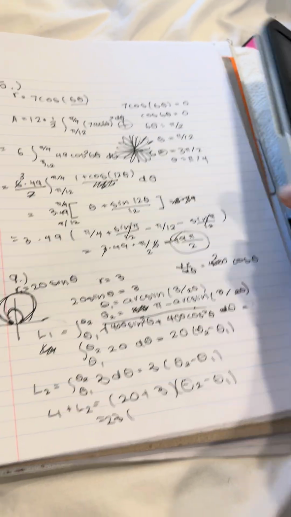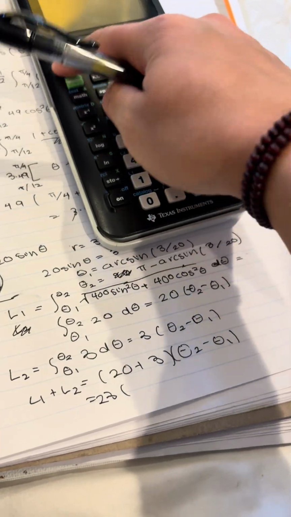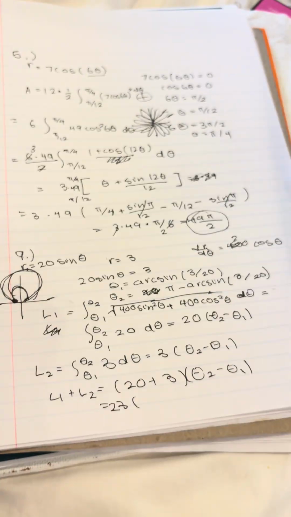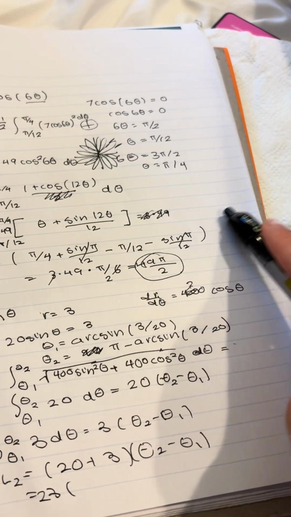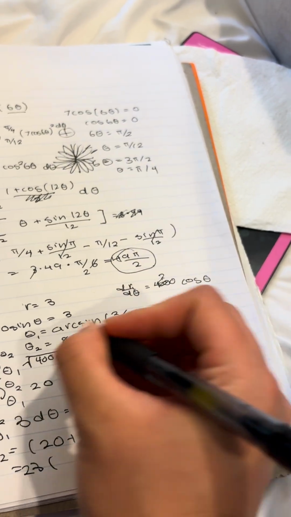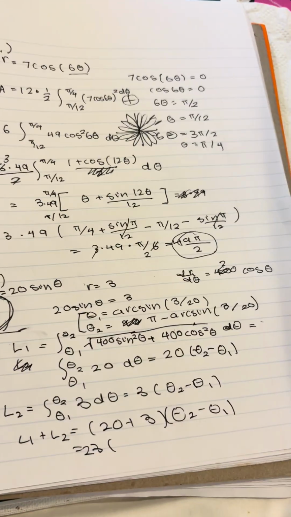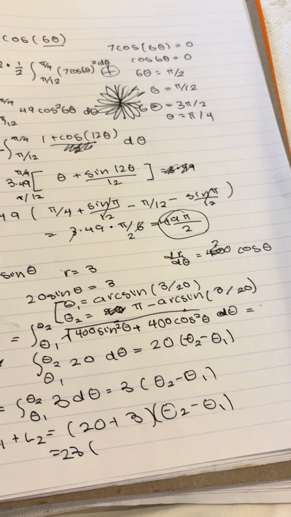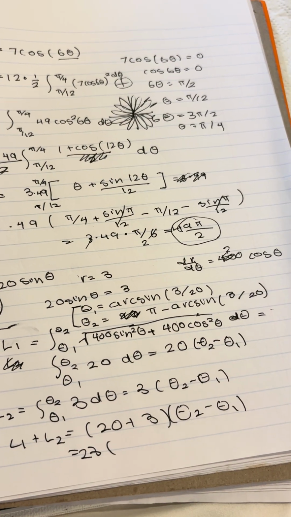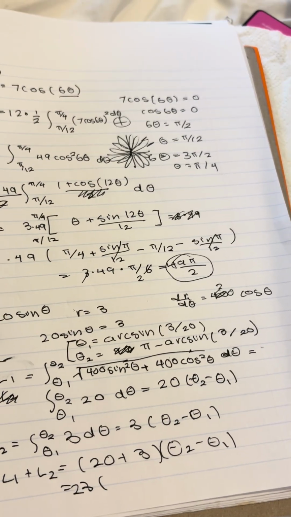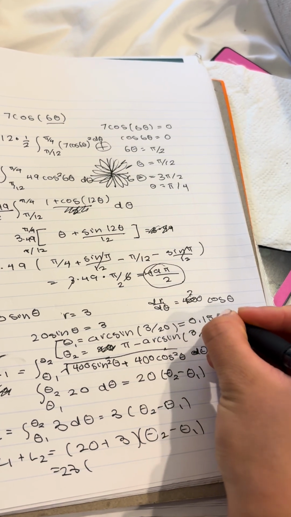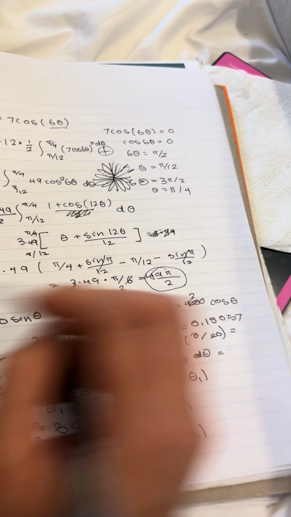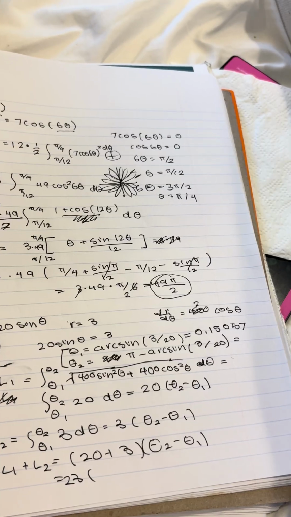That gives 23 times theta 2 minus theta 1. Now we can calculate what theta is. So these are our values for theta, and then I'm going to plug that into the calculator.